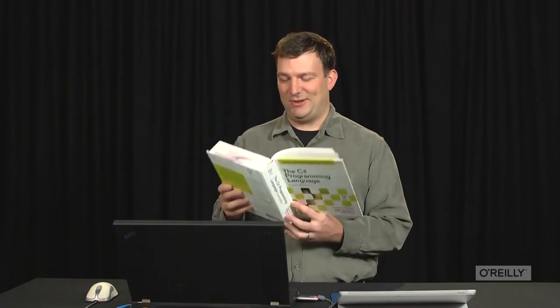C# was invented around the year 1999 or 2000 or thereabouts at Microsoft. I have the fourth edition of the specification right here. I'll just read you the first line. It says, C# is a simple, modern, object-oriented, type-safe programming language. C# has its roots in the C family of languages and will be immediately familiar to C, C++, and Java programmers. And then it goes on for another 800 pages.